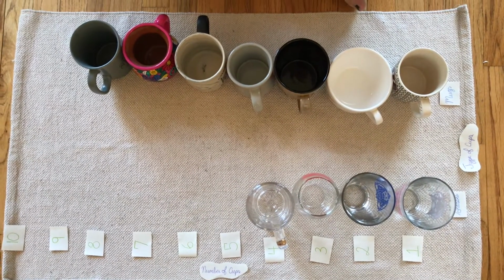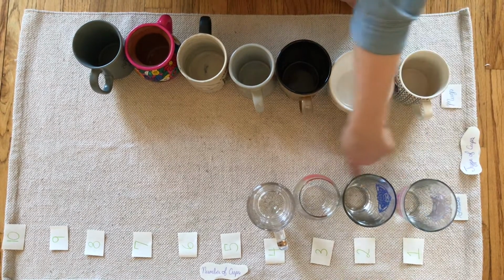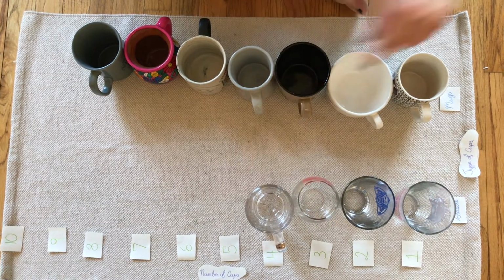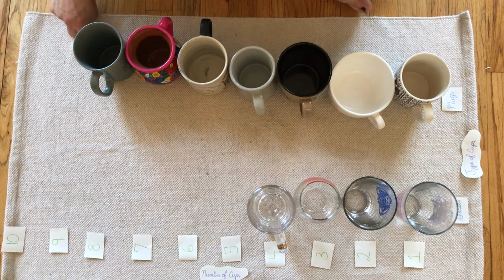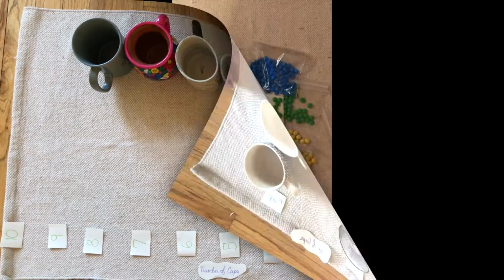Challenge complete. Let's take a look at the rug. As you can see, we can now read our quantities. In my cabinet, I have 4 glasses and I have 8 mugs. Challenge number 3, M&Ms.